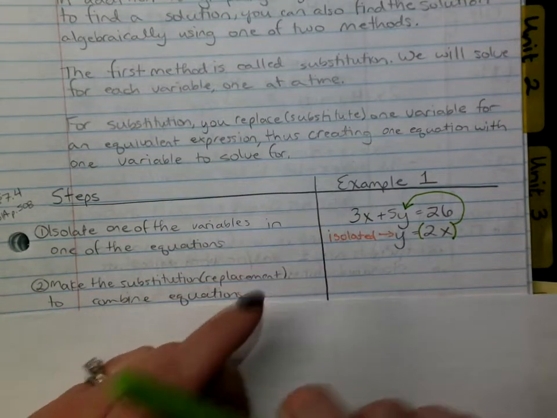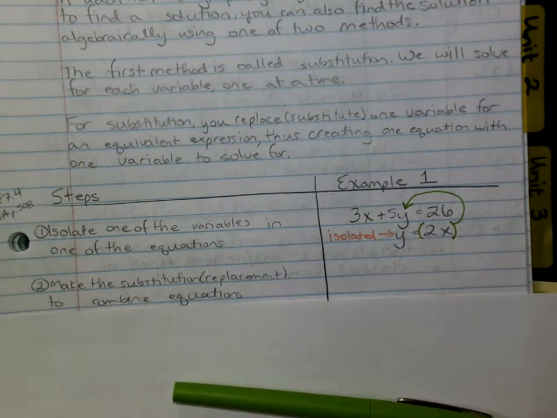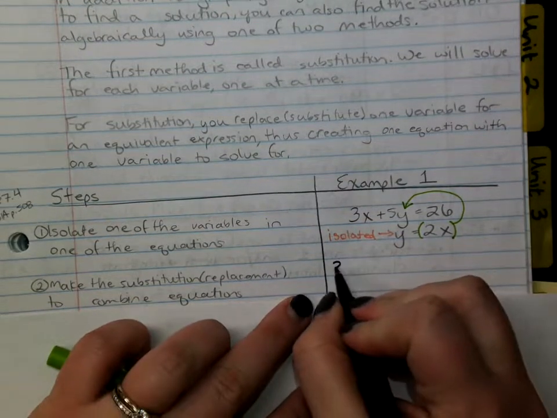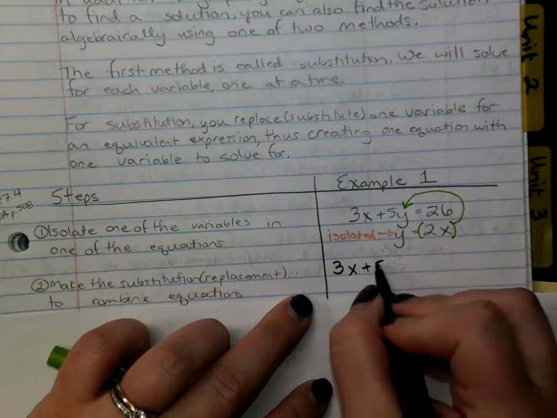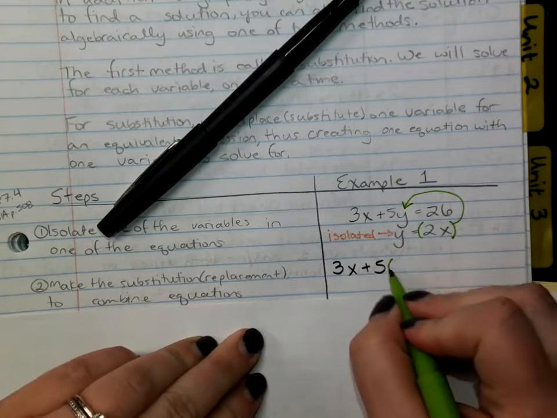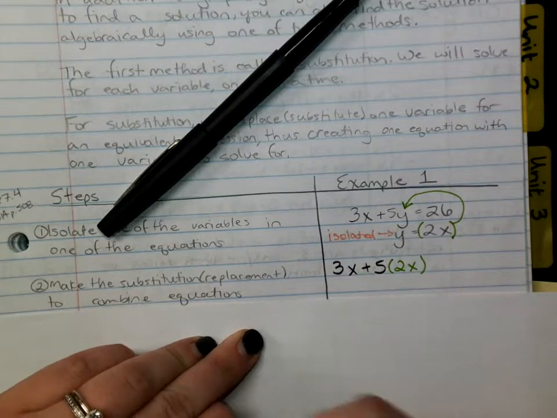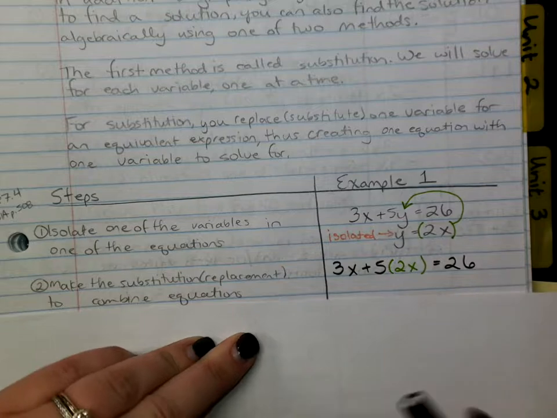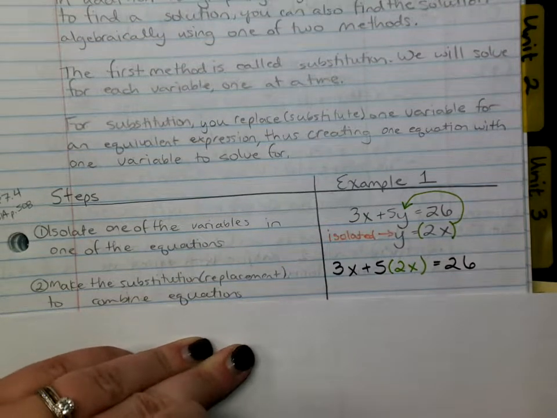So everything else stays the same. We're going to have 3x plus 5. Instead of y, we're going to put 2x in its place, and then equals 26. So that's called making the substitution.